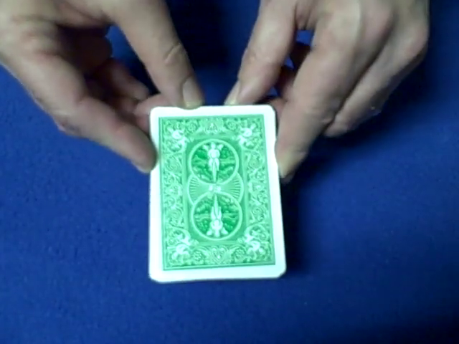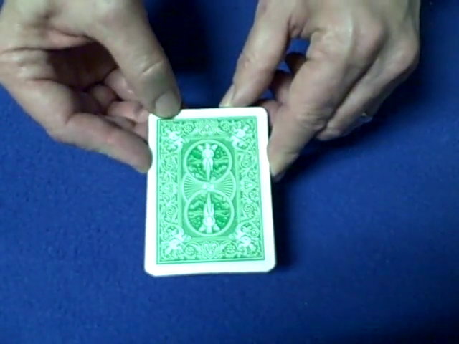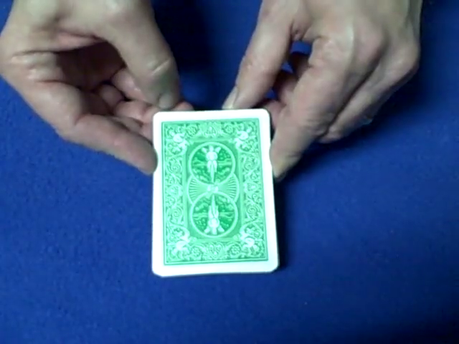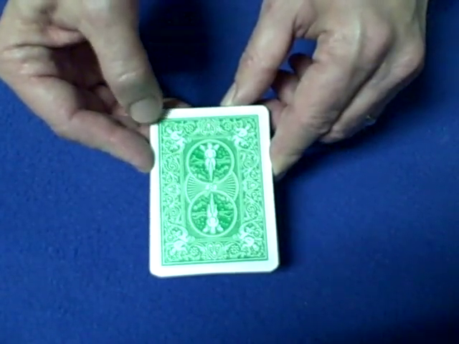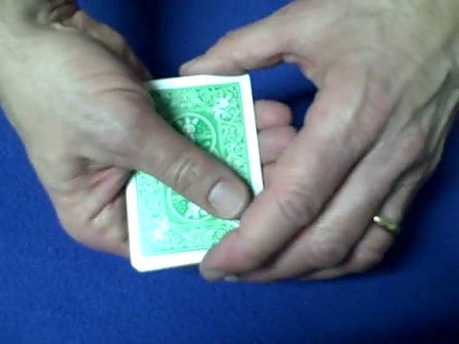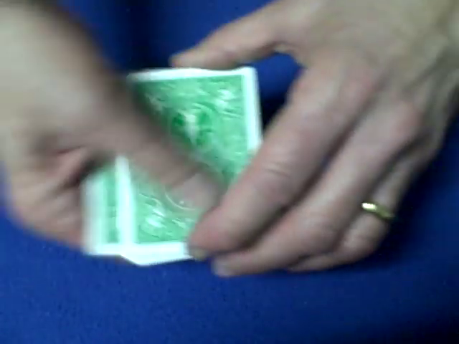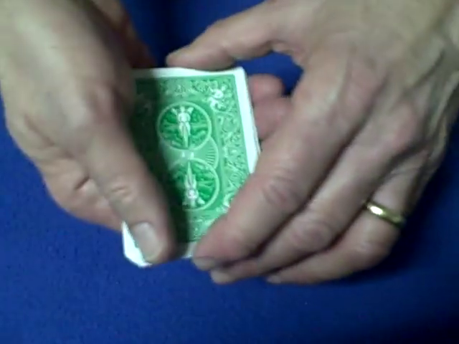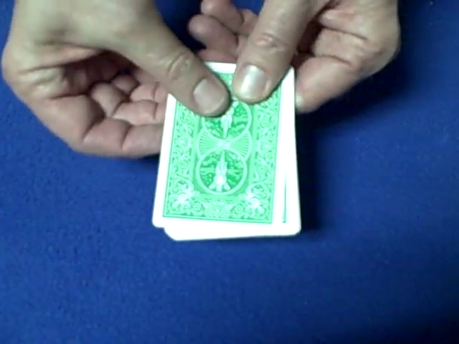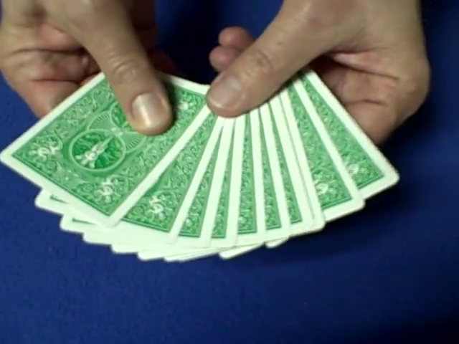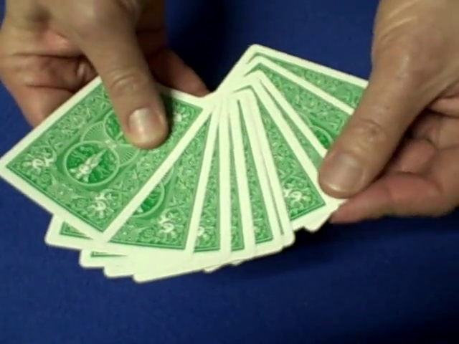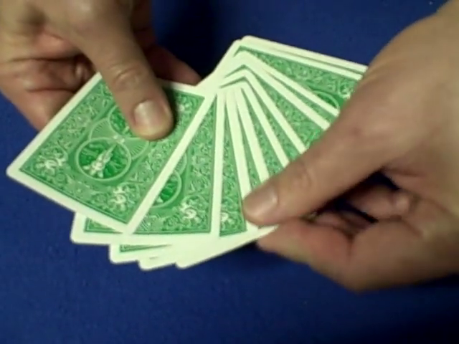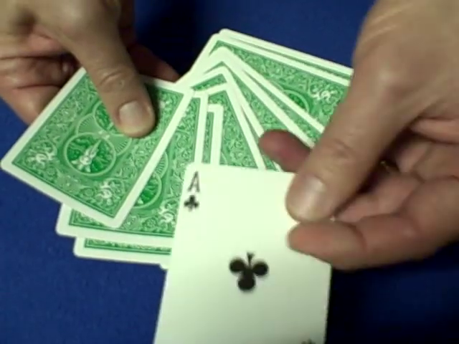This time, I'd like you to transfer the same number of cards that you did before, but add 1. So if you've transferred 4, I'd like you to transfer 5. Well, they transferred 7, so this time they're going to go 1, 2, 3, 4, 5, 6, 7, and one more is 8. Now they hand you back the cards, and now mathematically their card will always be in the 4th position down from the top. So their card, the ace of clubs, will be right over here in the 4th position.